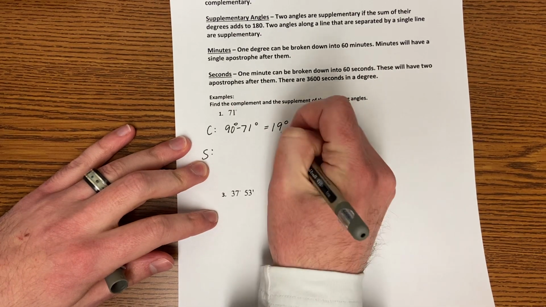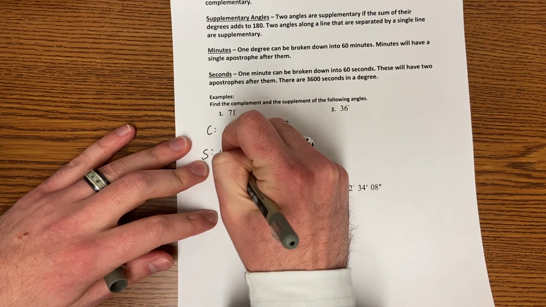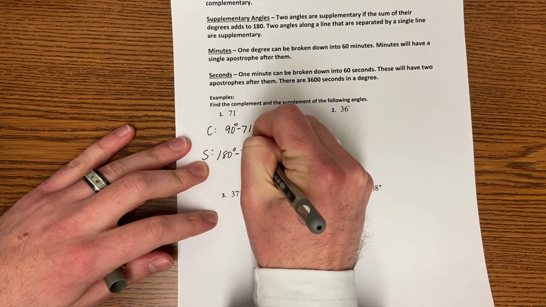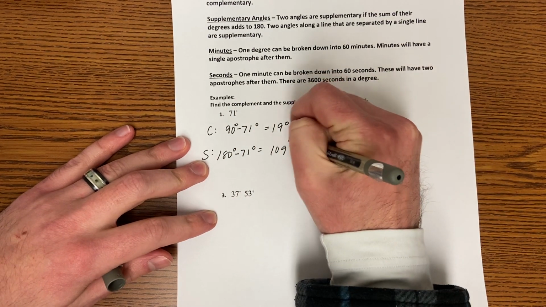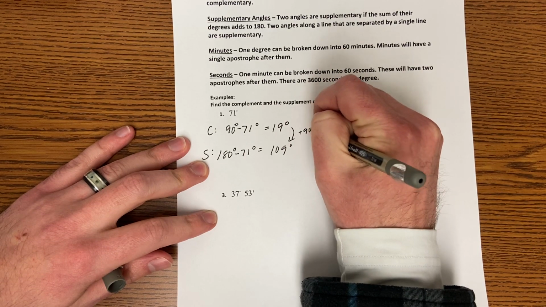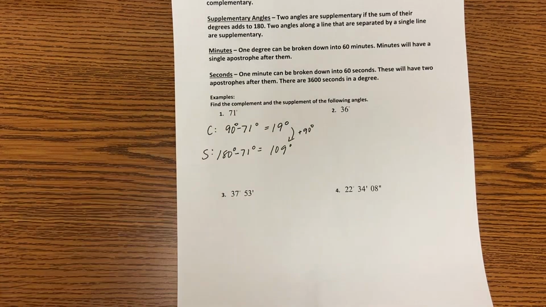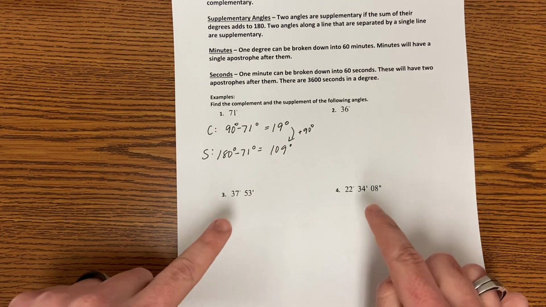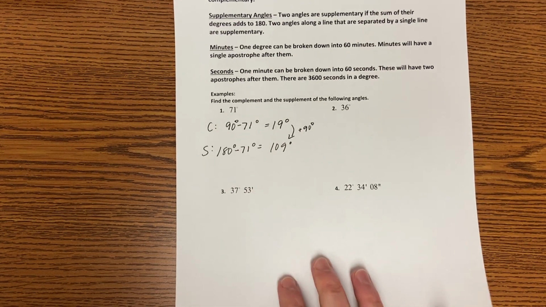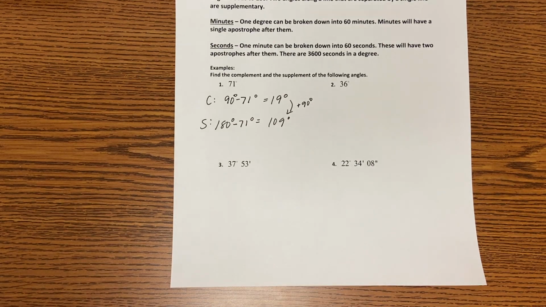And the supplement of the angle would be the same with 180 minus 71 degrees, which is 109 degrees. As mentioned, you can very easily go from the complement to the supplement by just adding 90 degrees to the answer. If you don't want to plug it back into the formula, it's particularly helpful on ones like number 3 or 4, where you're having to do minutes and seconds.